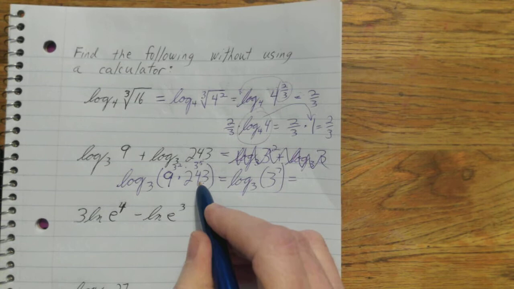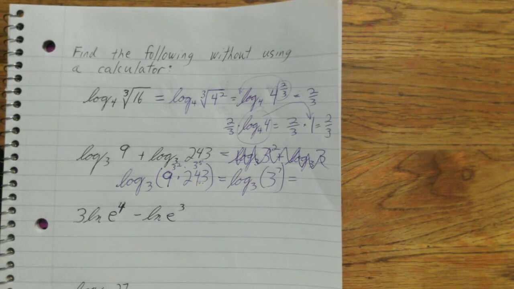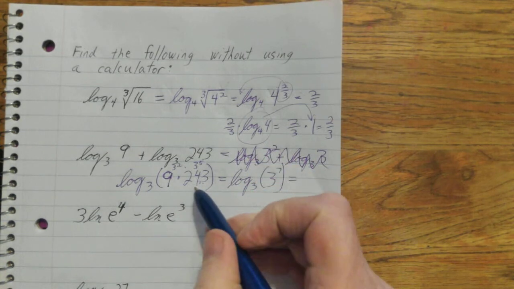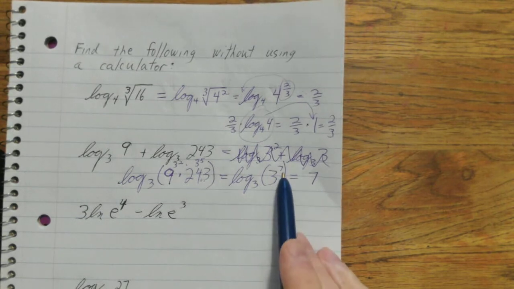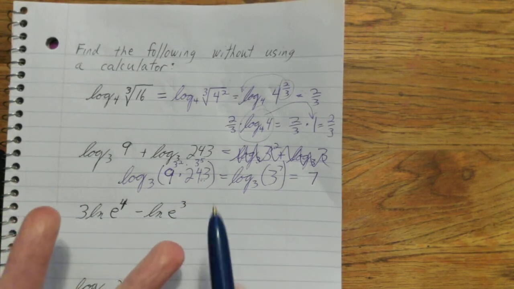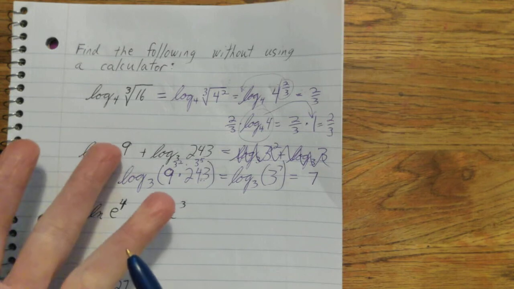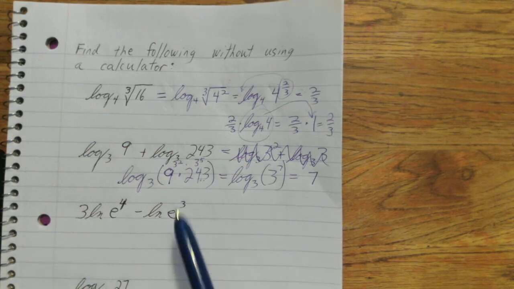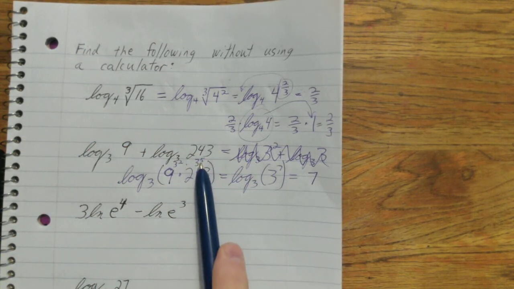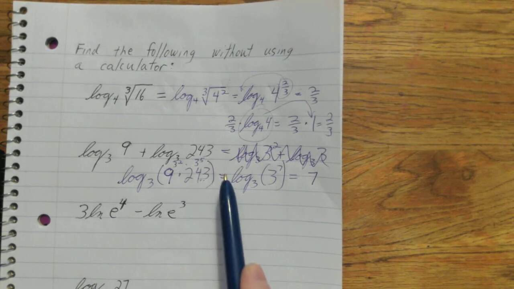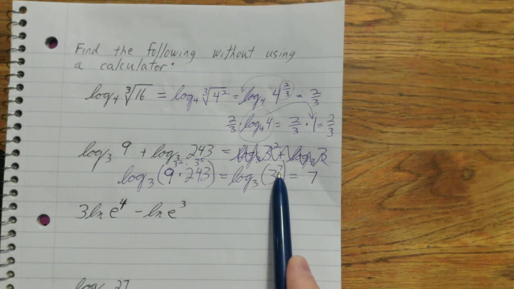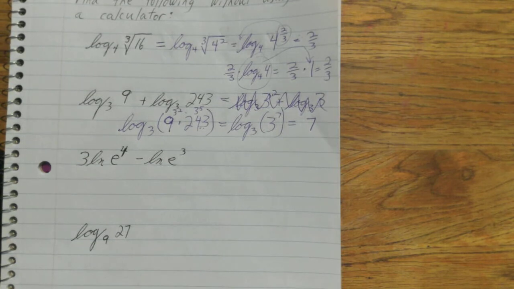When you take 9 times 243, you'll get... we said no calculator, didn't we? I grabbed my calculator. And then log base 3 of 3 to the 7th power is 7. But 3 times 3 is 9, times 3 is 27, times 3 is 81, times 3 is 243. So that requires us recognizing that 243 is a power of 3. And 3 to the 2nd times 3 to the 5th is 3 to the 7th. So that's what we get there. All right, this next one.